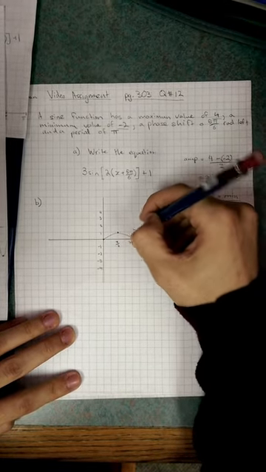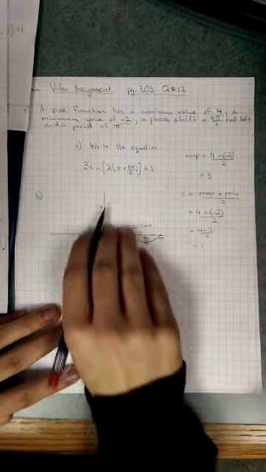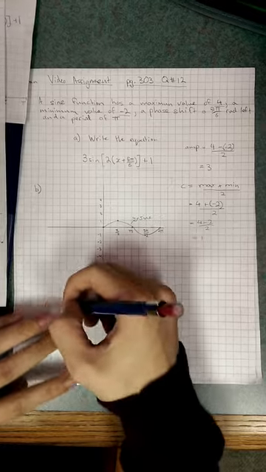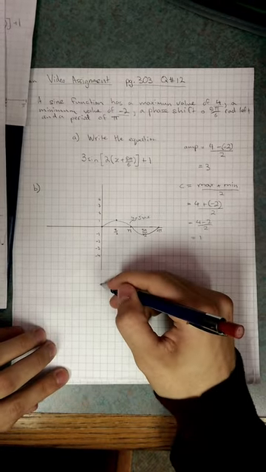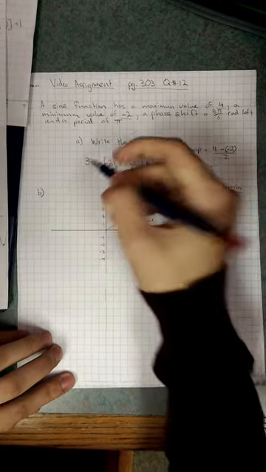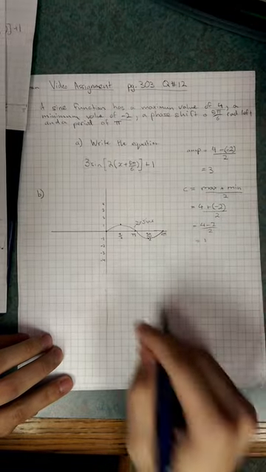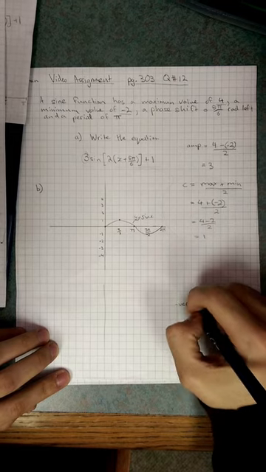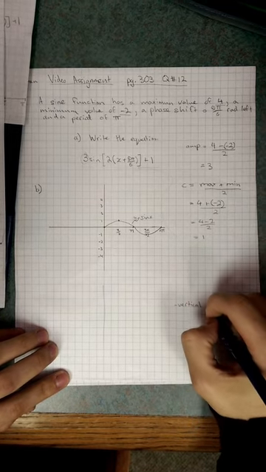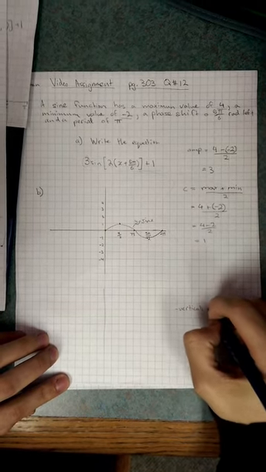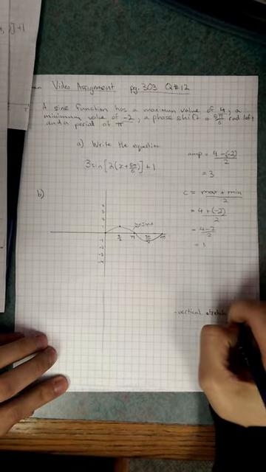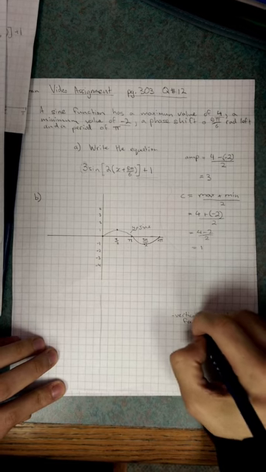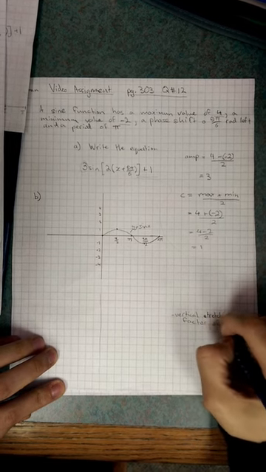Now, based on this graph, we want to translate all the translations that are stated here. So, for the second graph, we have to take into account this, which is first a vertical stretch by a factor of 3.